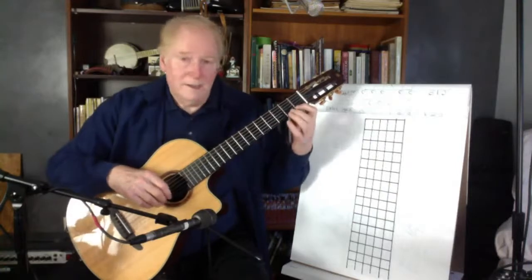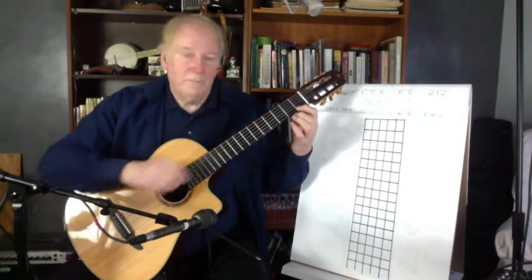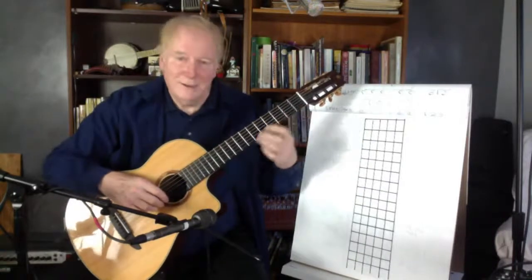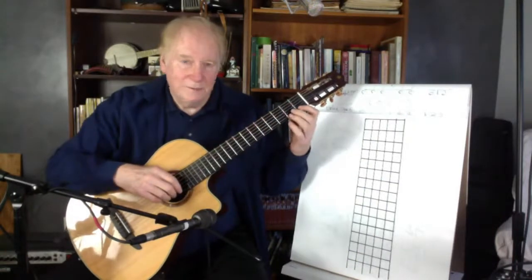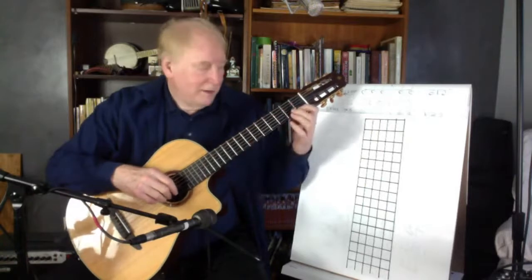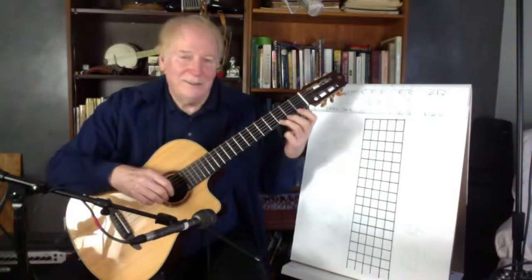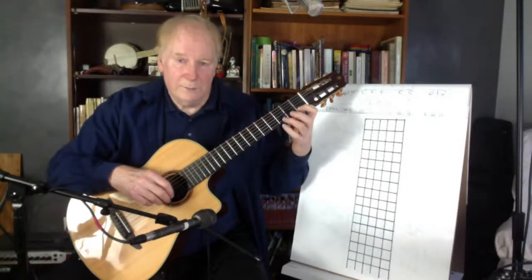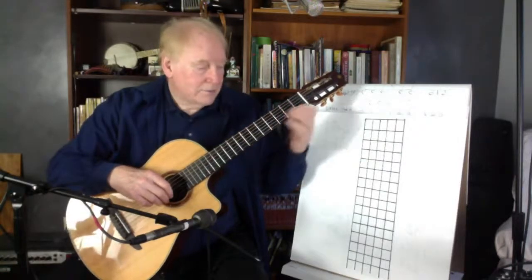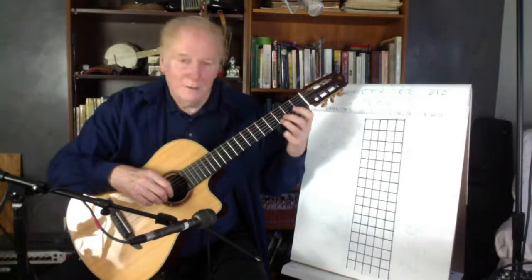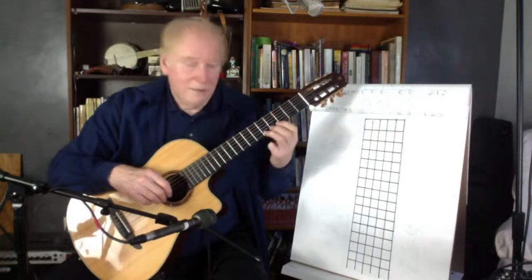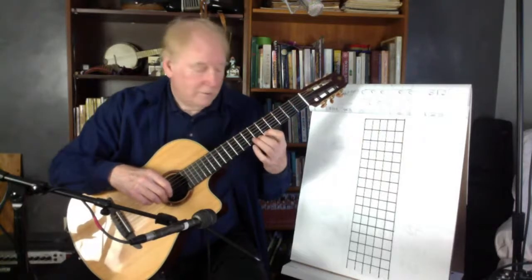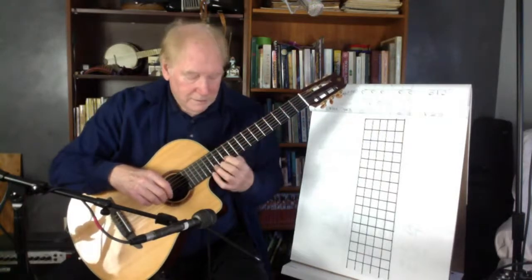But a scale goes like this. From this note, every bump on the guitar is a fret. Each fret is a half step, 2 frets is a whole step. So the first notes, do to re, mi, those are whole steps. Then there's a half step, only 1 fret, fa, sol, la, ti, do.